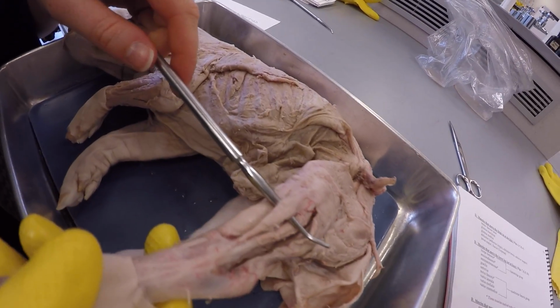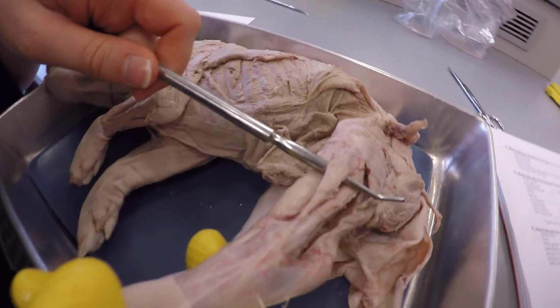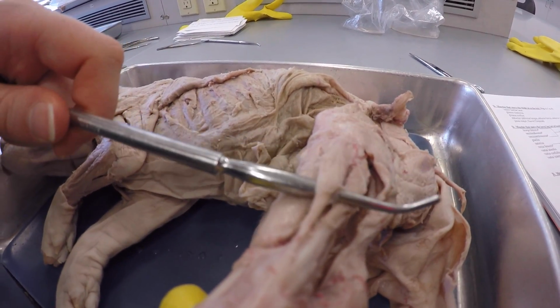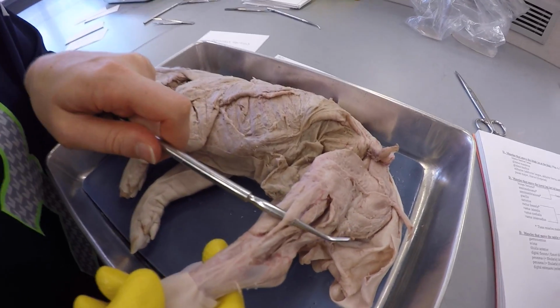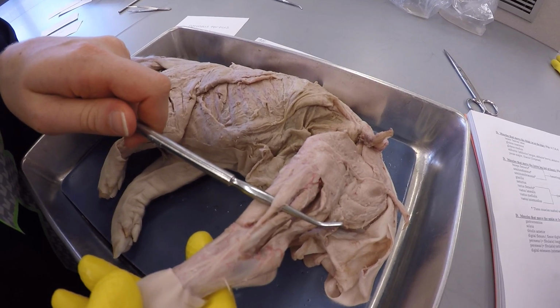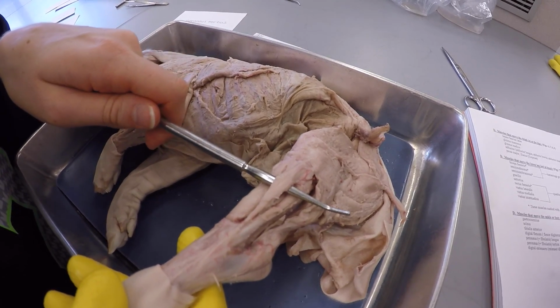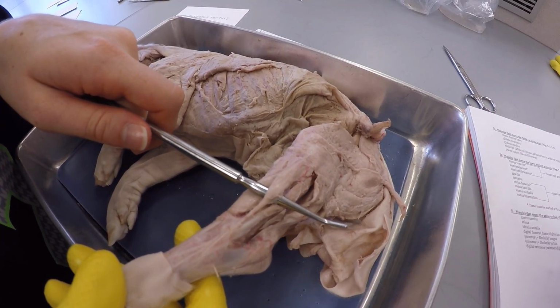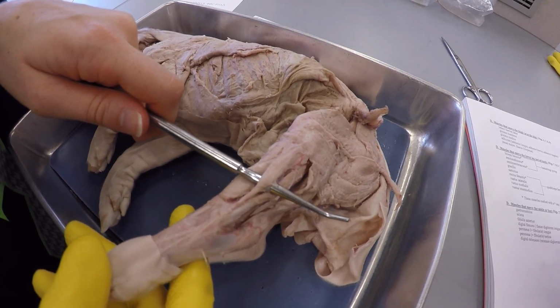This is Peroneus longus. It originates at the lateral condyle of the tibia and the head and proximal shaft of the fibula. It inserts at the metatarsals and the medial cuneiform. It does eversion of the foot and extension of the ankle, so plantar flexion.